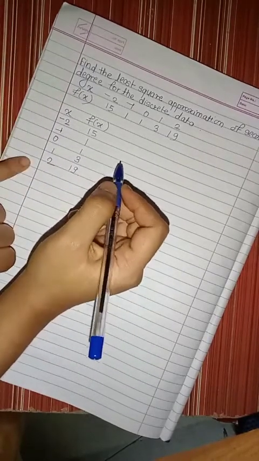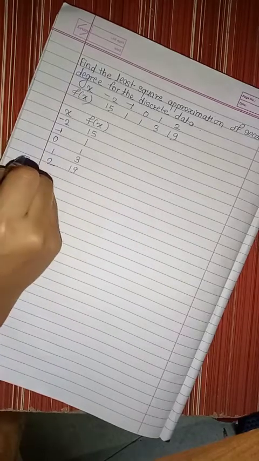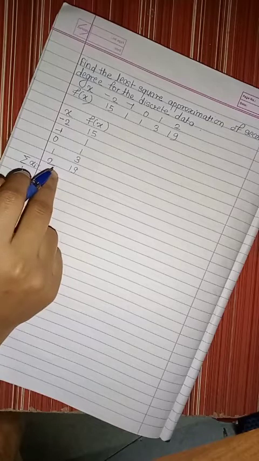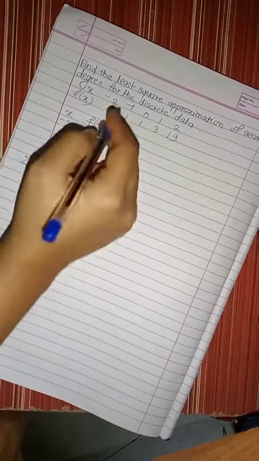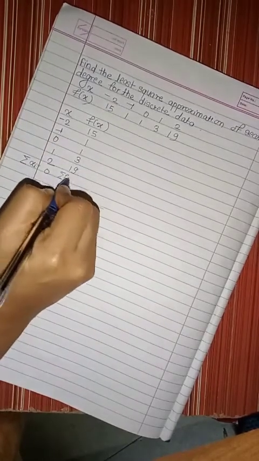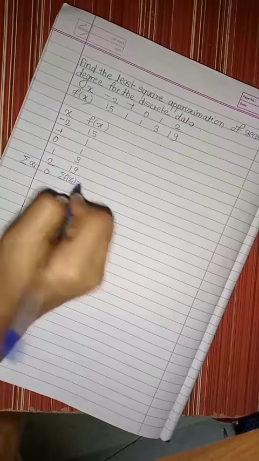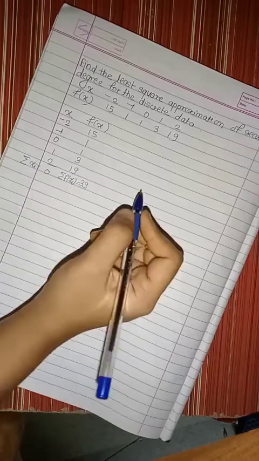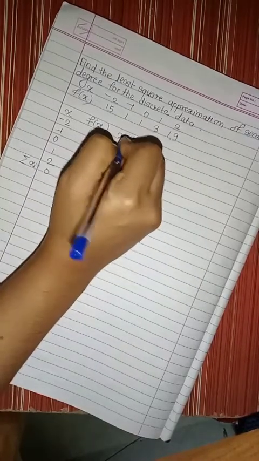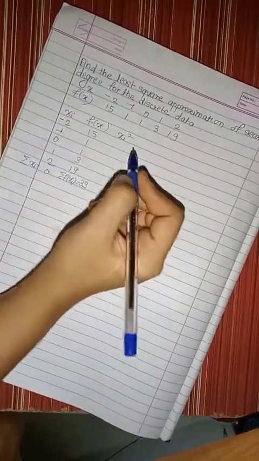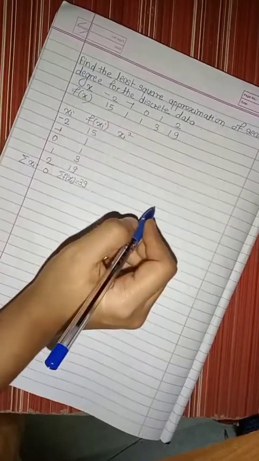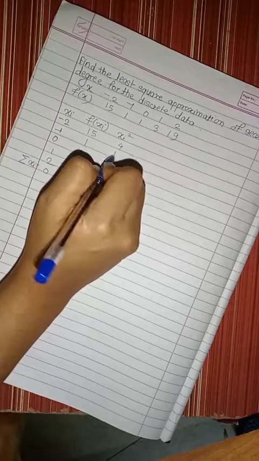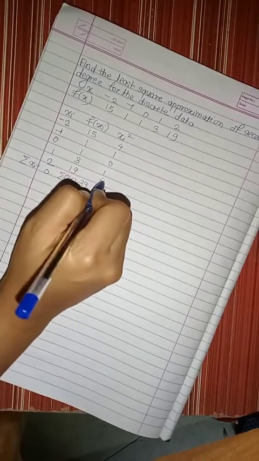So we need to find summation of xi. Summation of xi can be given as 0. Now again, summation of f of xi. What's the value for summation of f of xi? It is 39. So next is what? We find xi square. These are your xi, these are your f of xi. So now xi square, you need to find the square. So 4, 1, 0, 1, 4.